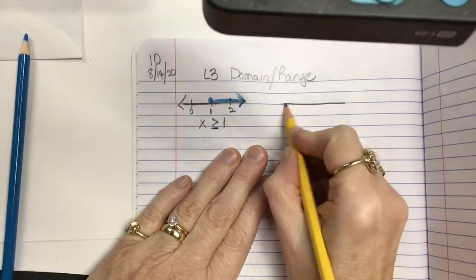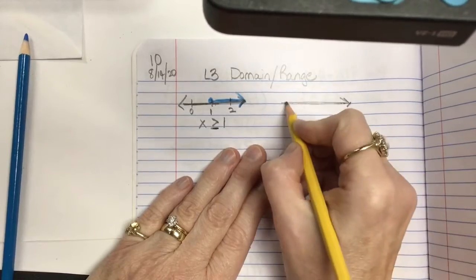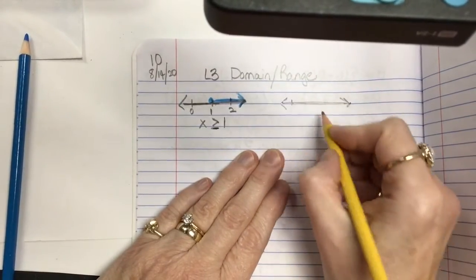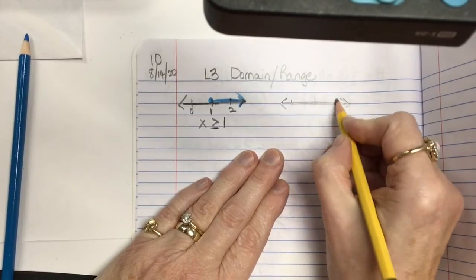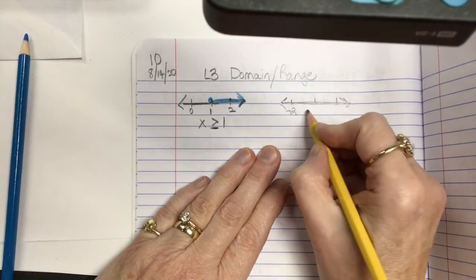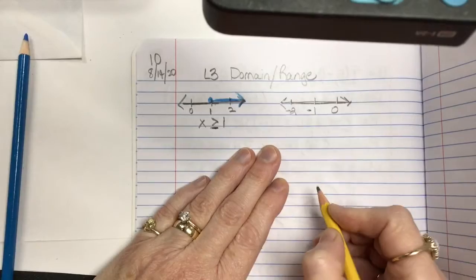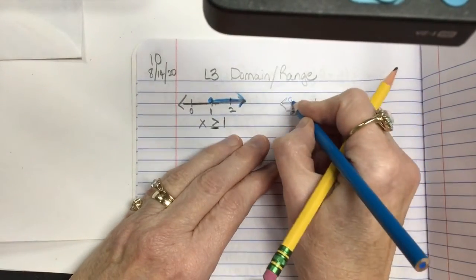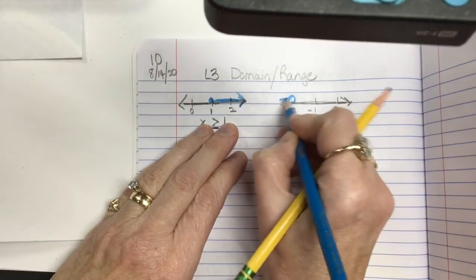Let's do one more, just a simple one, and then we'll do 3 a little bit more involved. Not that bad. But part of it is you haven't done it since Algebra 1. This one I'm going to do -2, -1, 0. And I'm going to put an open dot over -2, and I'm going to shade to the left.